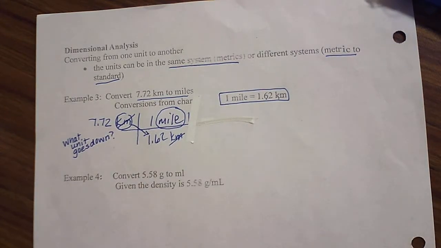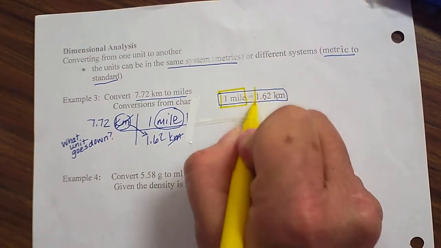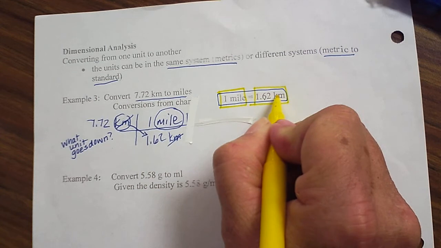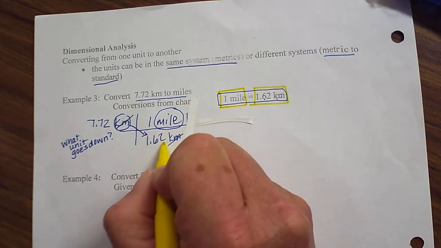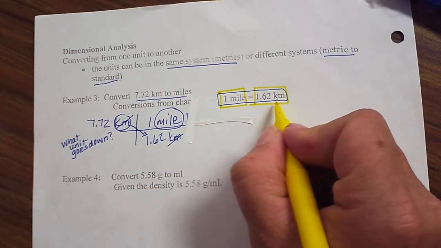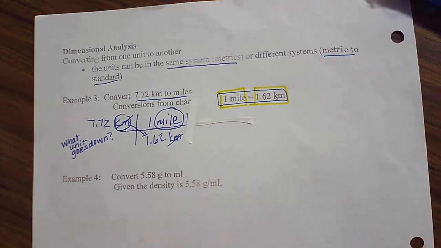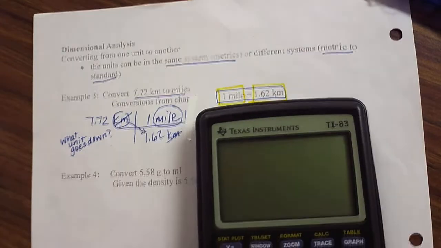Now, the nice part about this is that when we lay out this conversion, each side of the equal sign represents the top or bottom of one of our conversion fractions. So the mile could be on the top or the bottom, and the 1.62 could be on the top or the bottom. Then what we're going to do is use our calculator. I have my calculator.